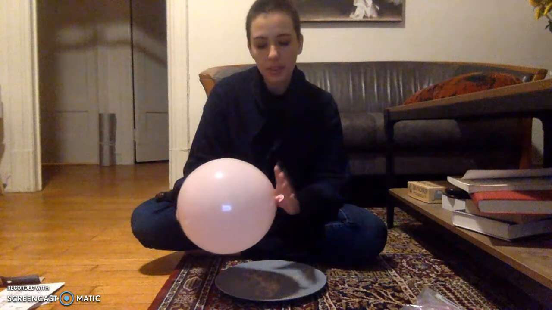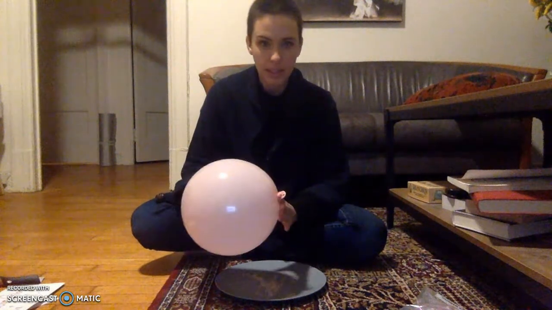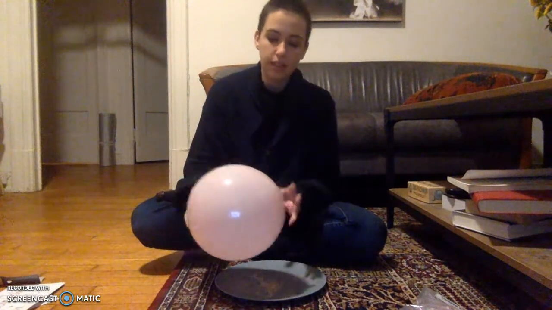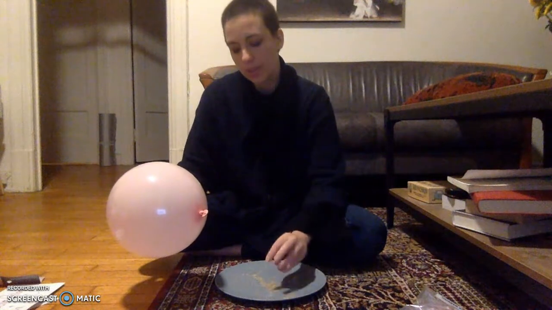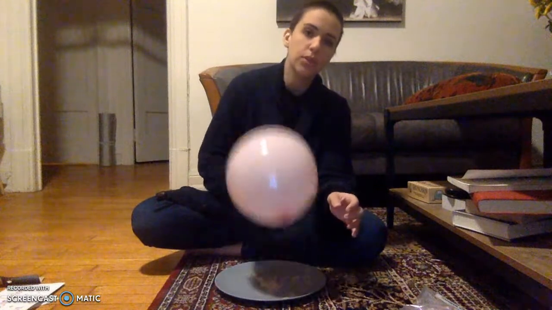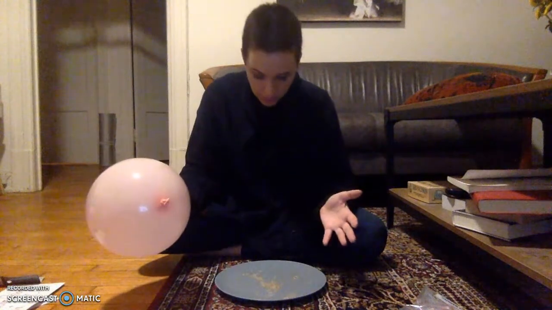So I believe the reason that it's just pepper on this balloon and not the salt is because the salt that I have here is a thicker salt. The crystals are thicker, therefore it is heavier than the pepper. The pepper is very fine, very light, and so when I passed over the balloon, it was much easier for the pepper to be lifted up onto the balloon rather than the salt.